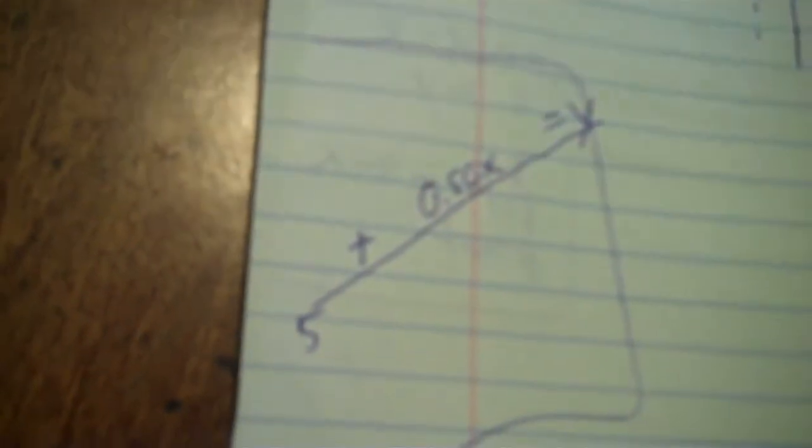And then you started at $5. So 5 plus 0.50x equals Y. Put an equals Y at the top, and you have now generated an equation for this: 5 plus 0.50x equals Y.